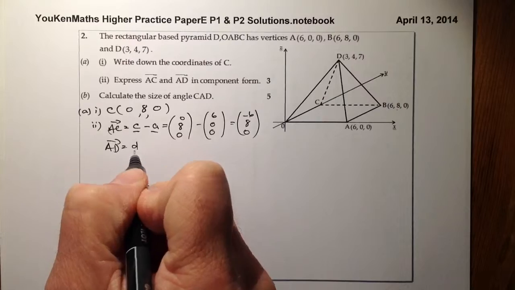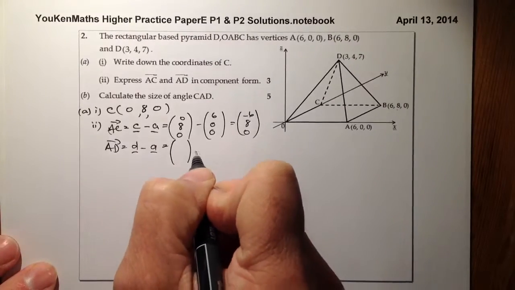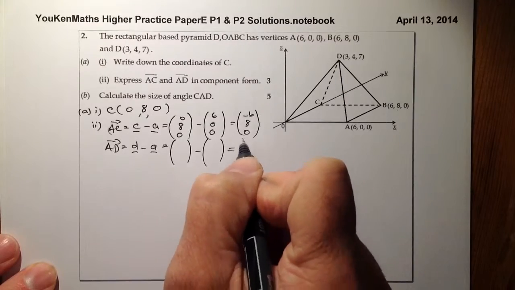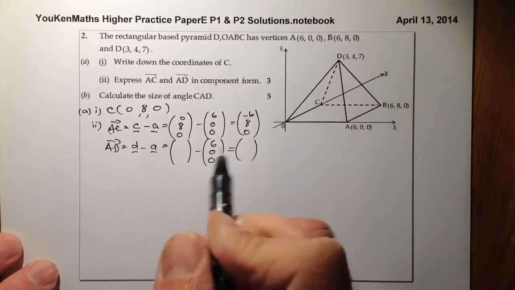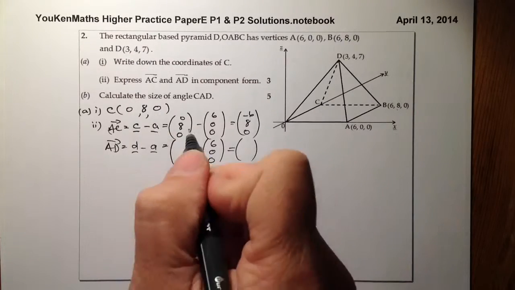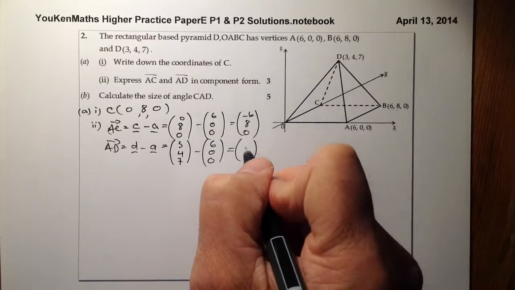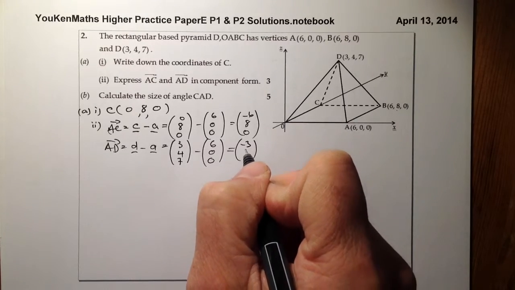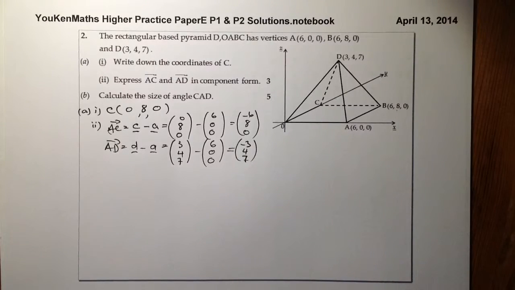AD is something similar. What I'll do is just set these up. I know that A is the same, so I'll just put that in straight away, and I'm looking for D now. D is from up above, 3, 4, 7. Just subtracting them away, that'd be minus 3 at the top, 4 in the middle and 7 at the bottom for the z component. So there's the components complete.